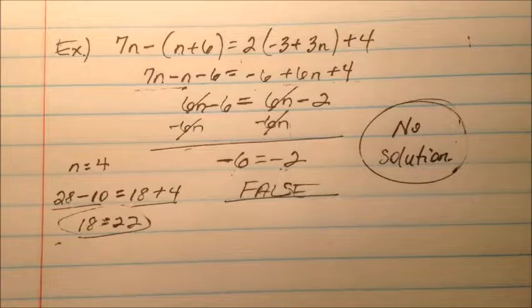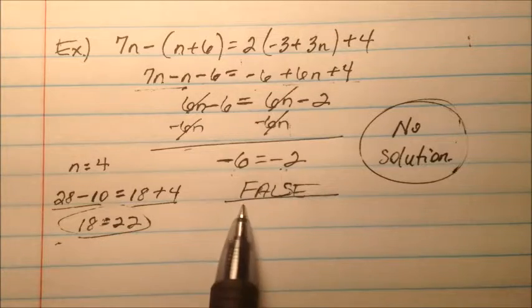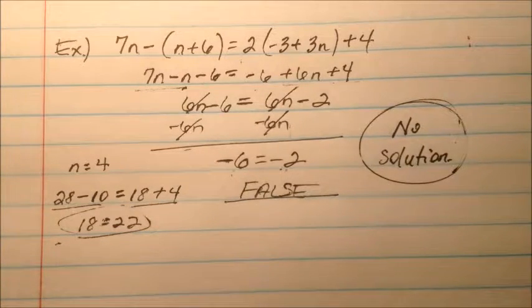In the previous example, all the variables canceled out and we were left with a true statement, which we said was infinite solutions. In this example, all the variables cancel out and we're left with a false statement. So it's going to be no solution, because no matter what value we use for the variable, it will never work out and you'll always get a false statement.